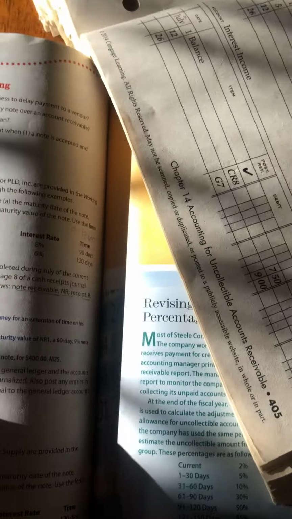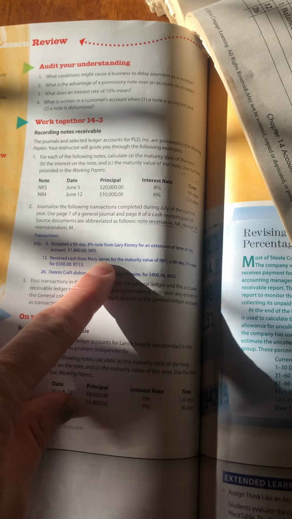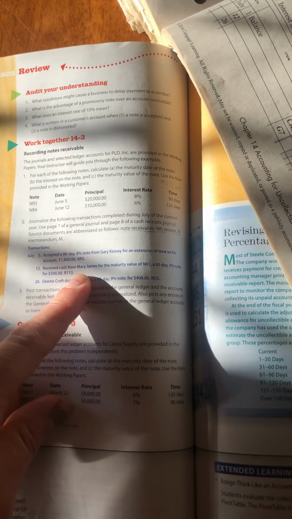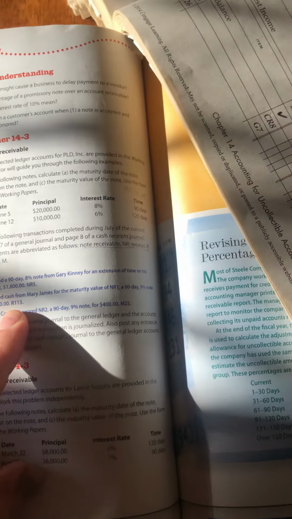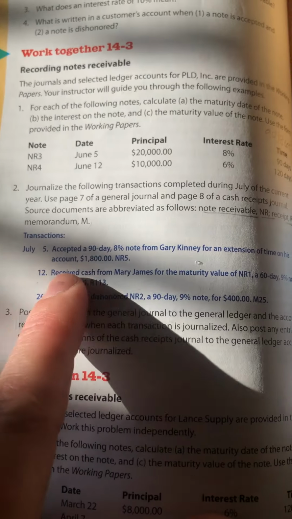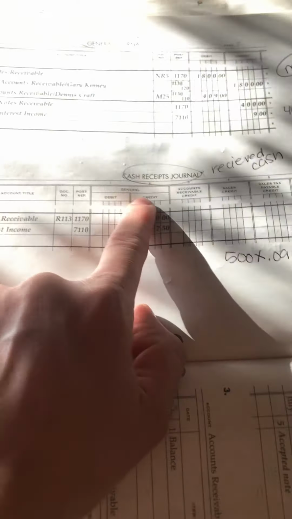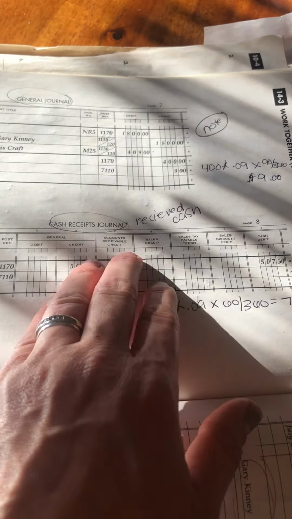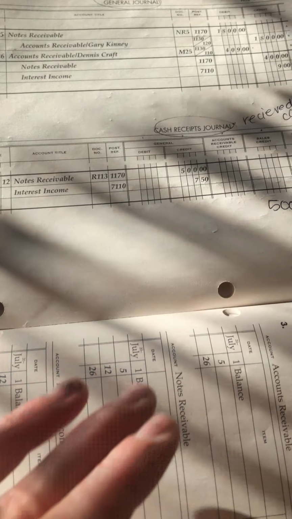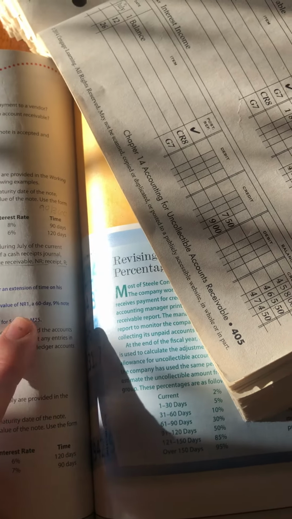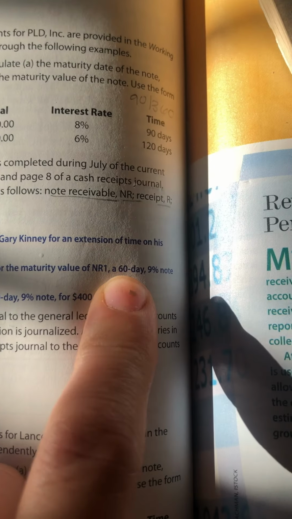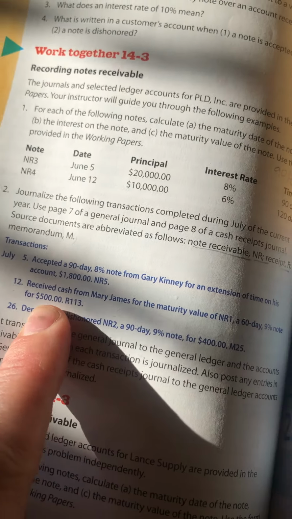Okay, so now July 12th, received cash from Mary Jane's for the maturity value, 60-day note. So received cash. Hers is going in our cash receipts journal because we received cash. So she took it out for 60 days at 9%.